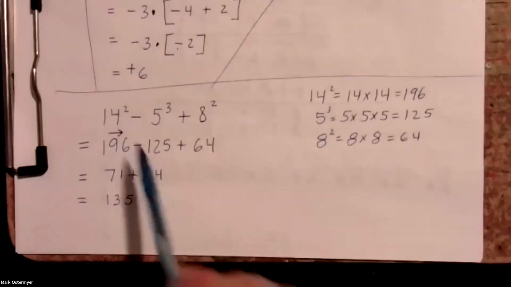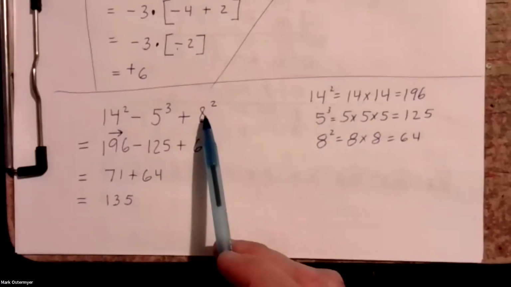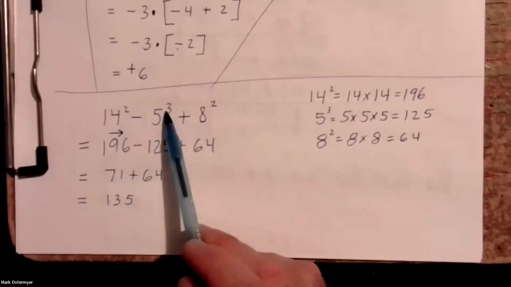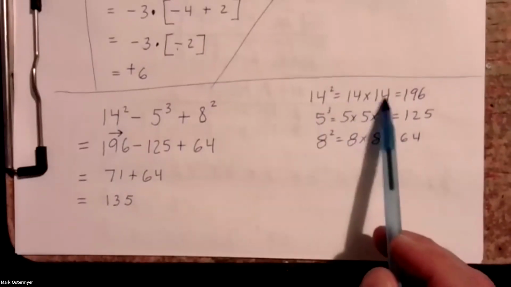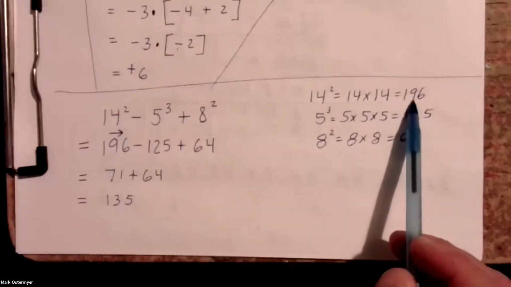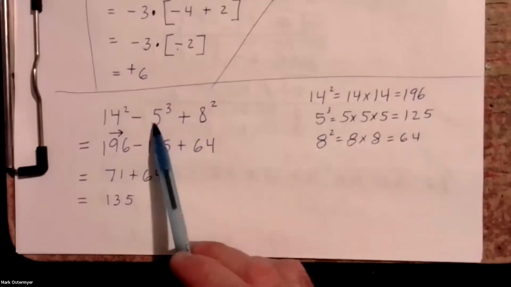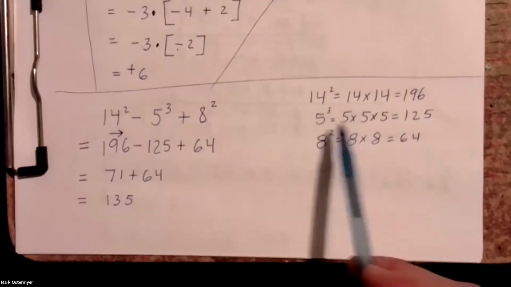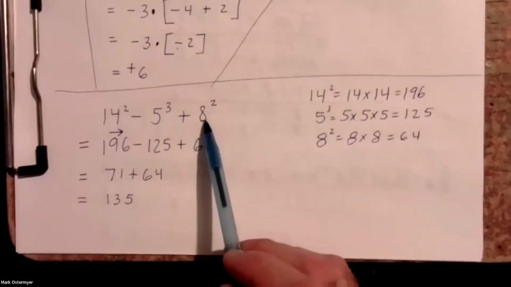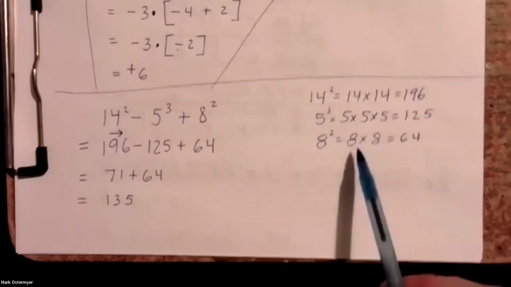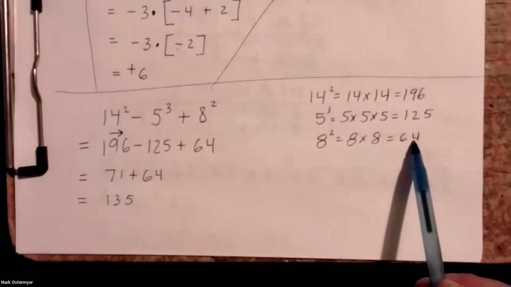All right, I wrote the original problem out. Order of operations, say we do exponents first. So we need to square 14, which is to say 14 times 14, 196. We need to cube or raise 5 to the third power, which means 5 times 5 times 5, which is 125. We need to square or raise 8 to the second power, which means 8 times 8, which is 64.